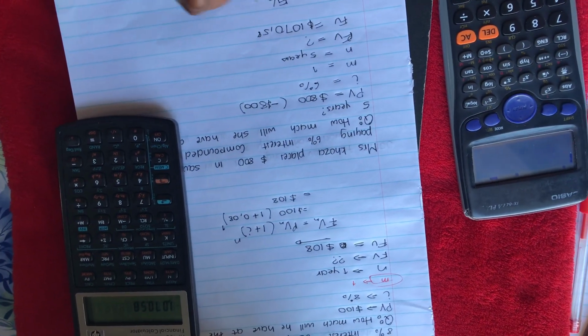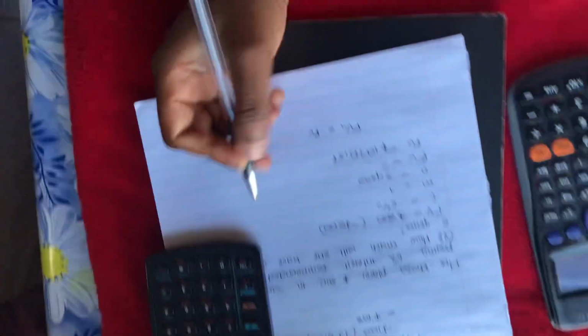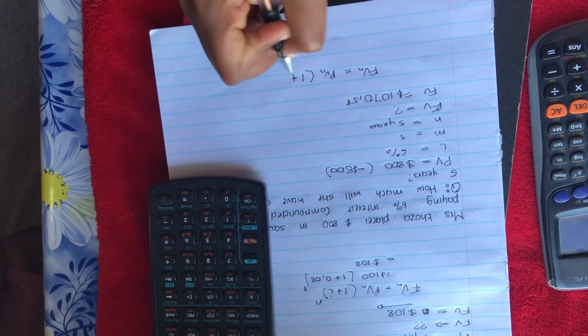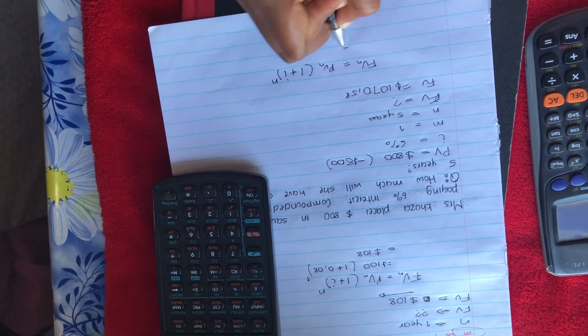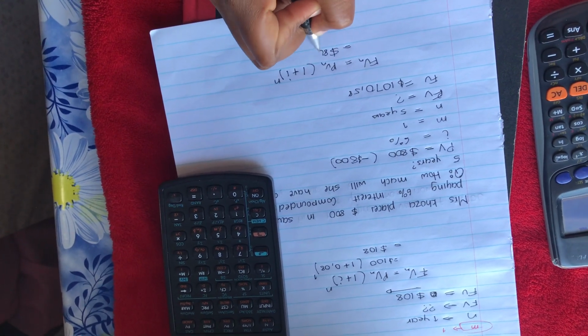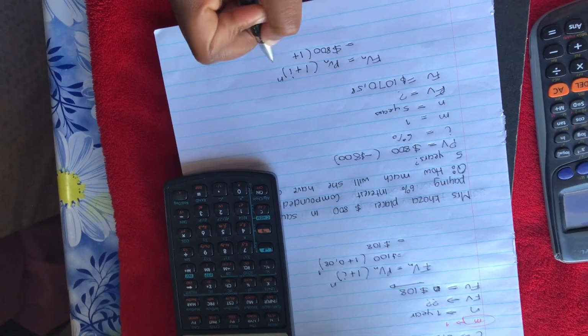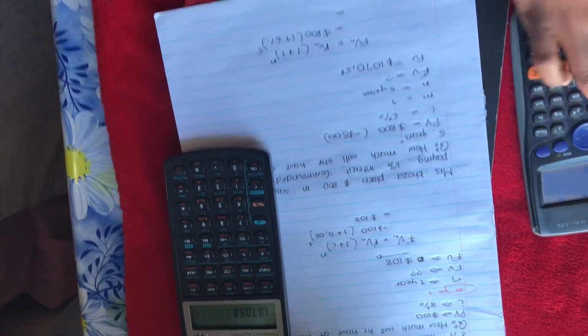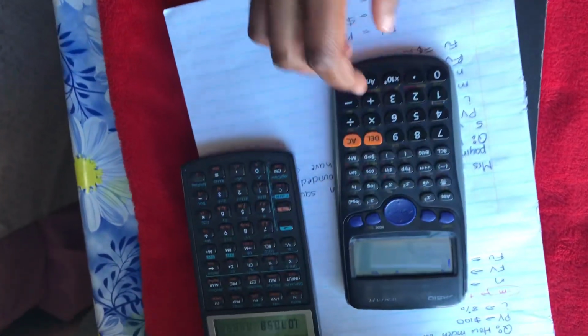Let's just prove it using our formula. Excuse me guys, I don't have a tripod, so I'm struggling a bit. So our present value is going to be $800, times 1 plus our interest rate of 6%, and then our N is 5 years. Then we calculate our future value. So we use our Casio calculator.